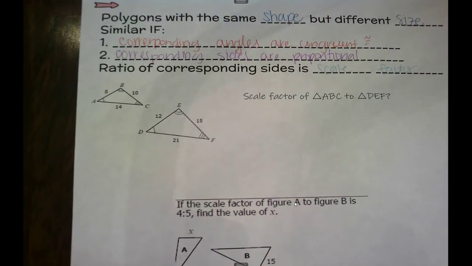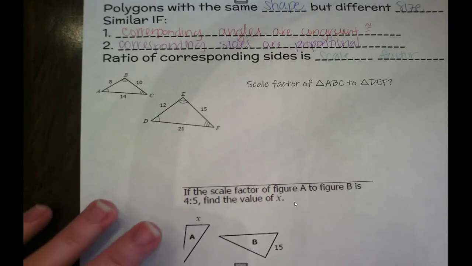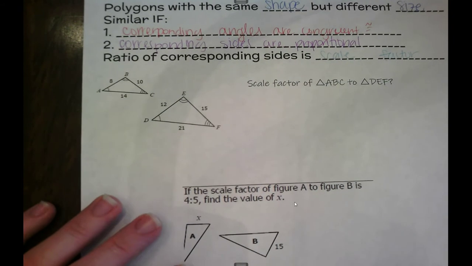Remember, we talked about scale factor in terms of our transformations when we were doing dilations. When they were getting bigger or smaller, we would put the image over the pre-image, and that was our scale factor. Same kind of idea here, working on our proportional ratios that we talked about previously as well.